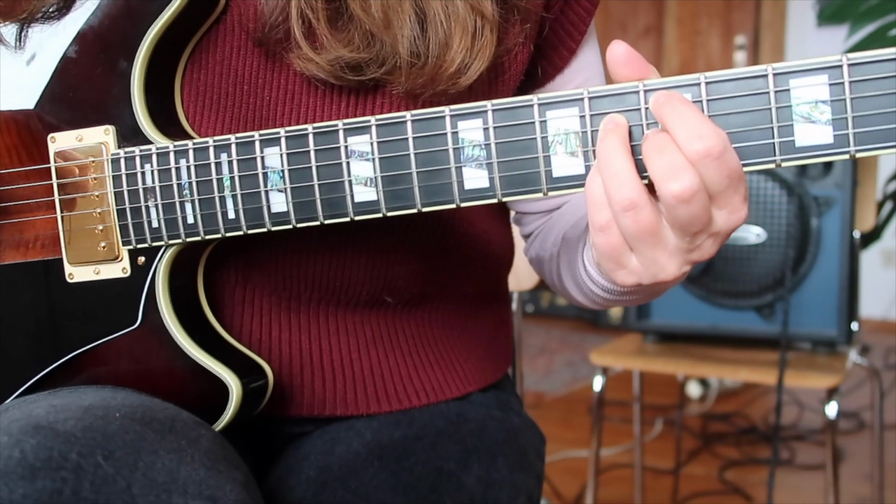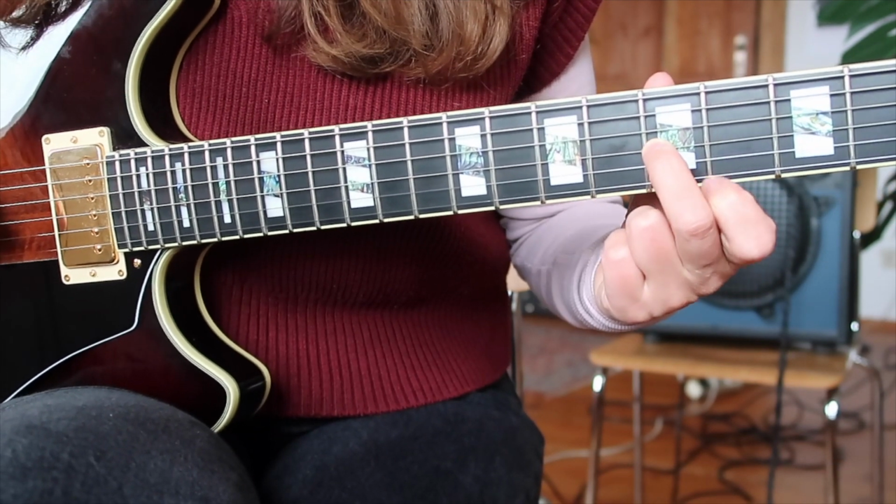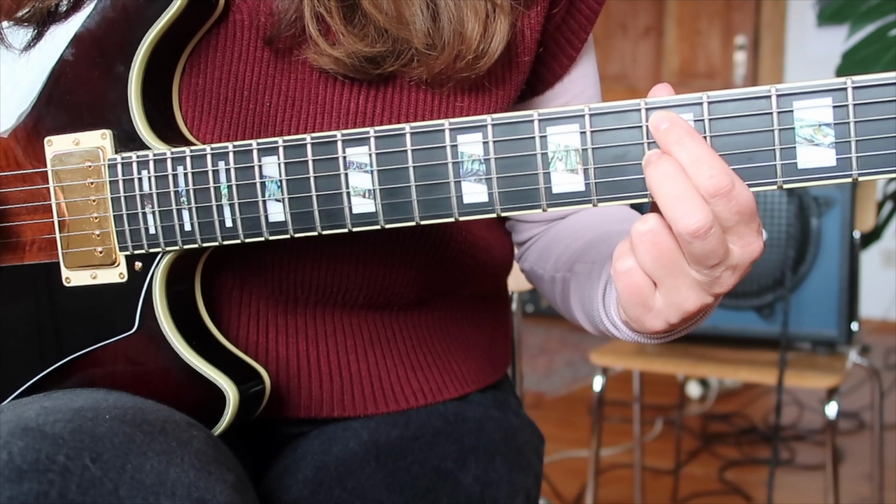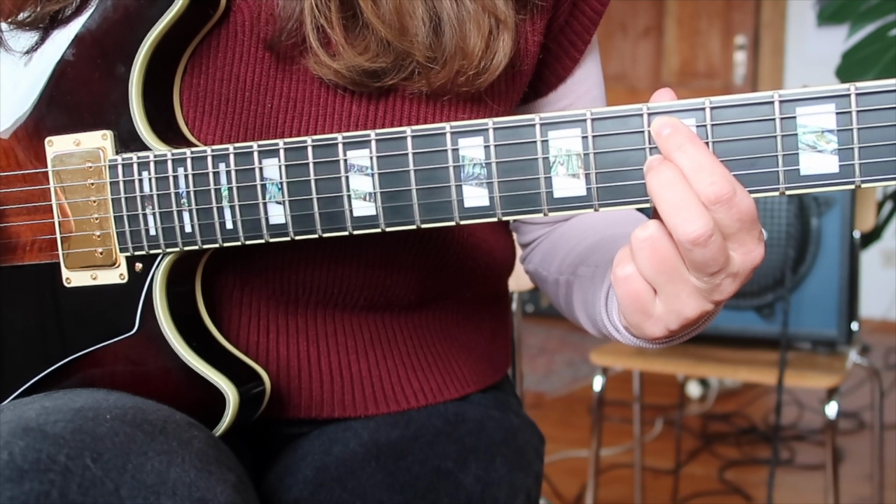But then the difference to the diminished is that that flat 7 is lowered as well. If you want, you could talk about a diminished 7, but I would rather say it's a 6, right?